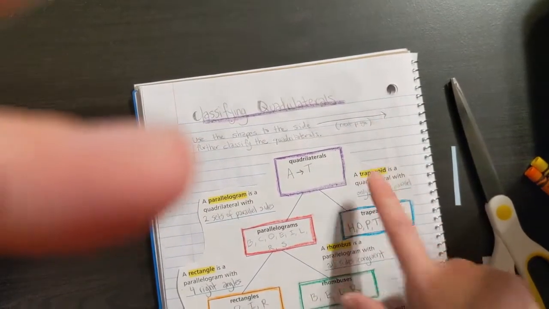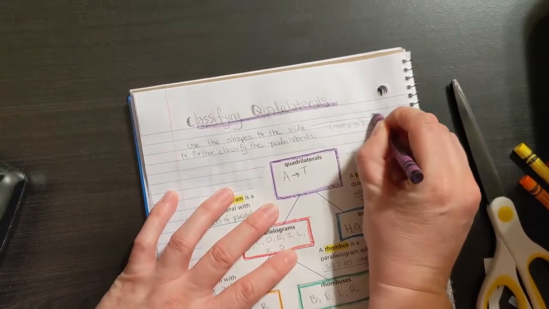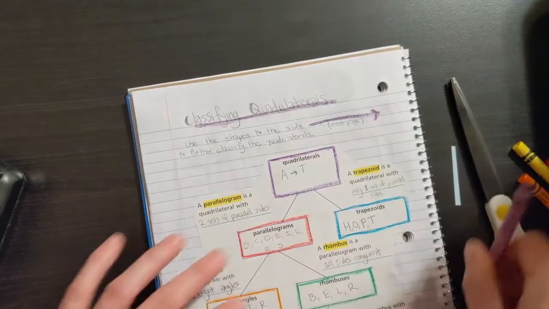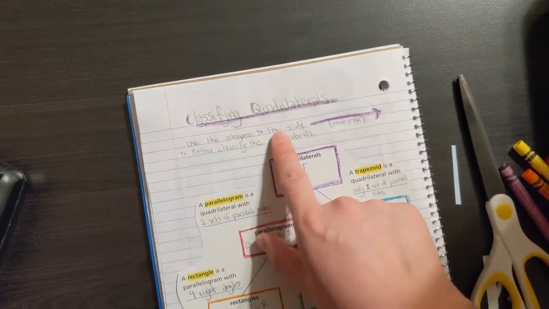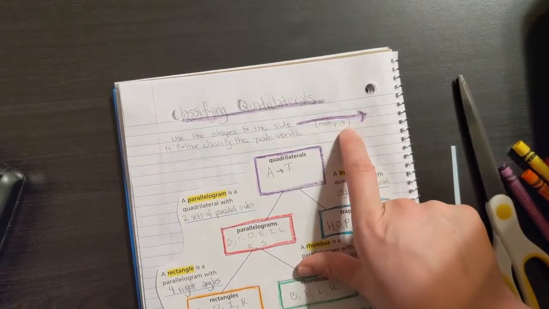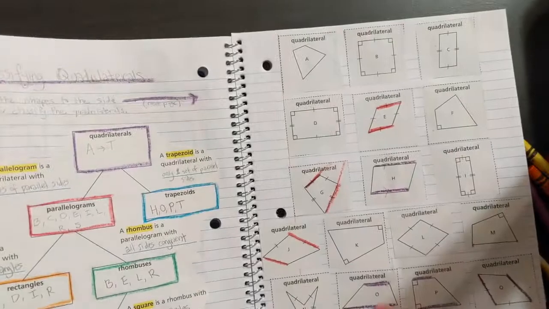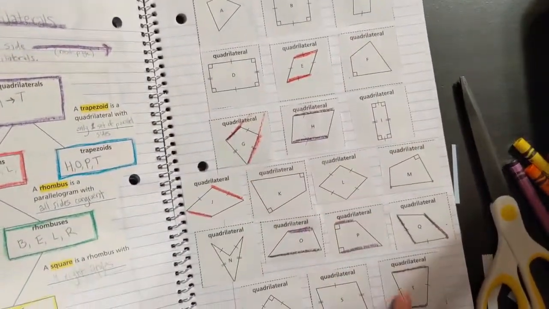So on the next page, I'll draw it with a purple arrow actually, you could look over and see on the next page all of those shapes. So I'm going to show that again. It says use the shapes to the side to further classify the quadrilaterals. Then under the arrow it says next page. So when I flipped it over, if I had my journal open, you would see all of that with the instructions and then all of the shapes.